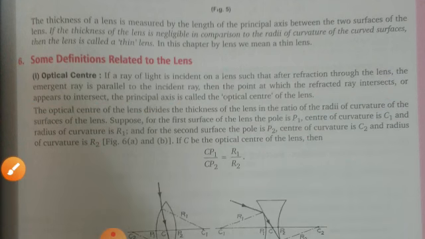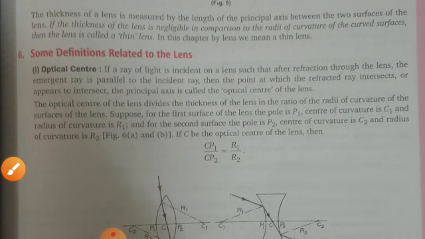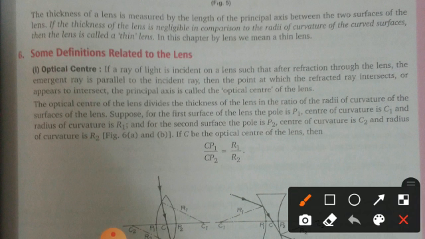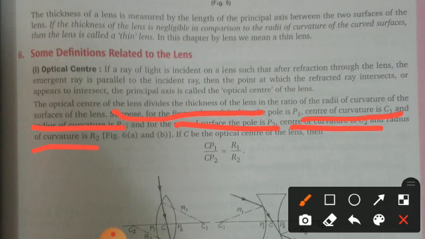The optical center of a lens divides the thickness of the lens in the ratio of the radii of curvature of the surfaces of the lens. Suppose for the first surface of the lens, the pole is P1, the center of curvature C1 and the radius of curvature R1, and for the second surface the pole is P2, the center of curvature C2 and the radius of curvature R2. If C is the optical center of the lens, then we can write here CP1 by CP2 is equal to R1 by R2. Fine.